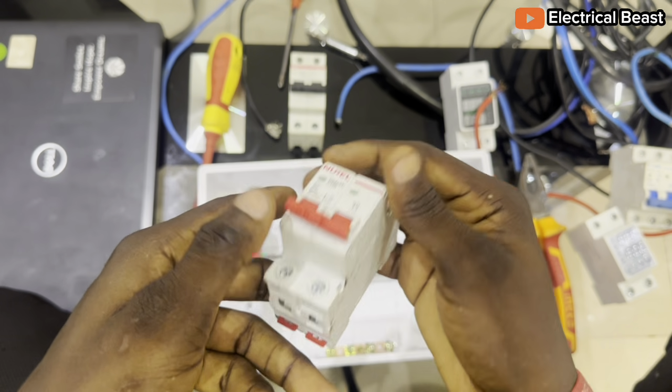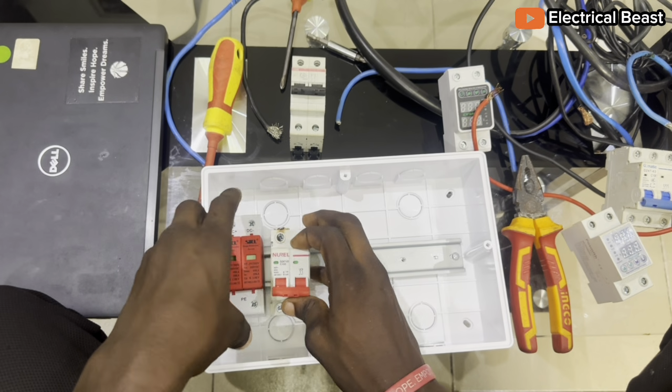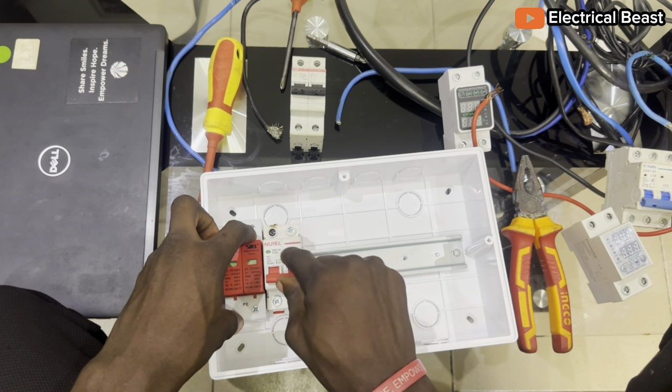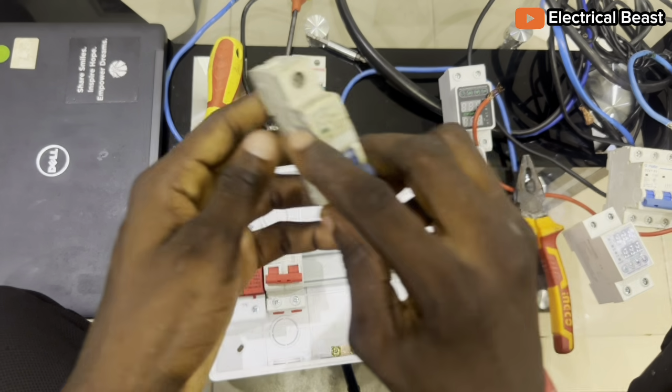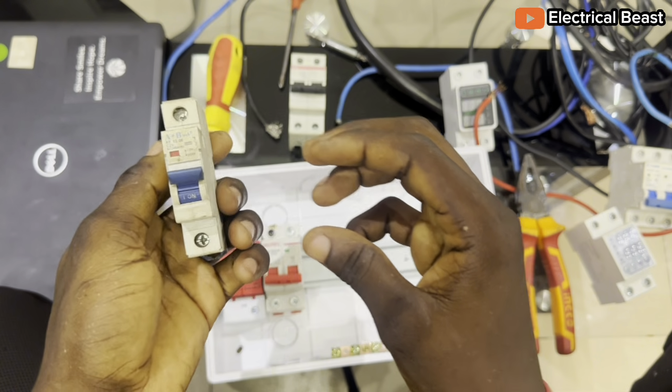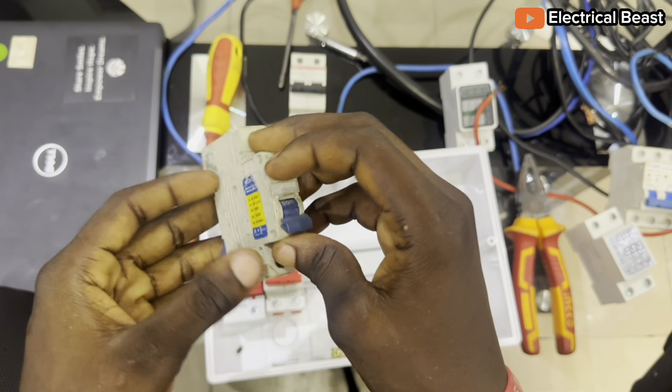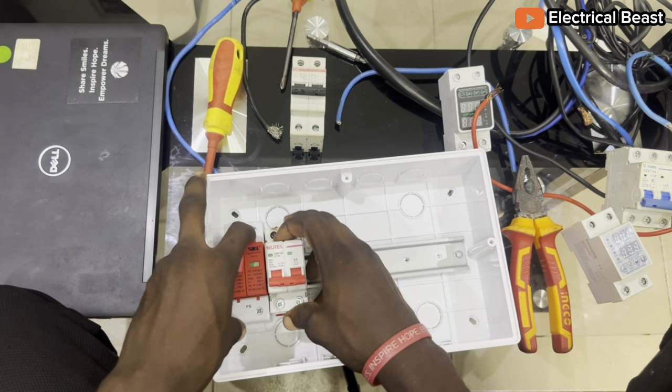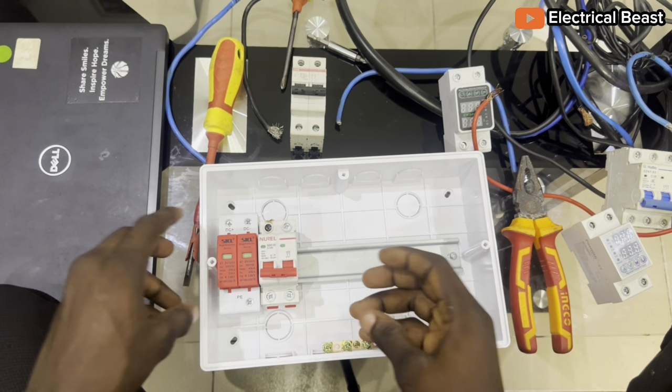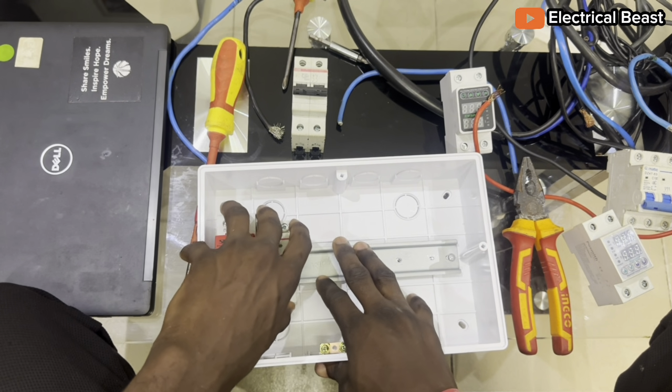So we have 2 inputs, 2 outputs. Put it there. This is a double pole breaker. We have single pole breakers as well, but for solar systems, it is best to use double pole breakers. So this, the DC breaker. This one is for the DC side.